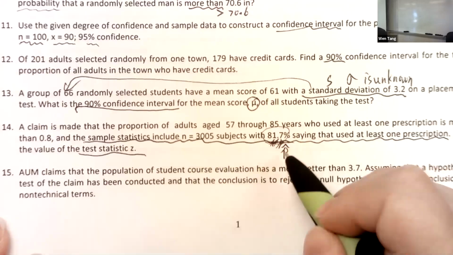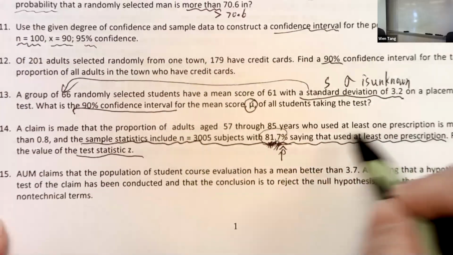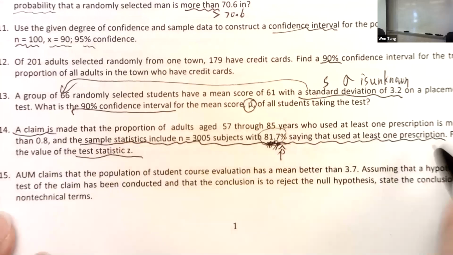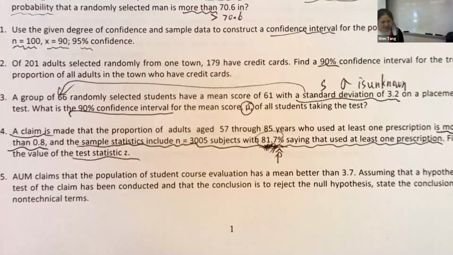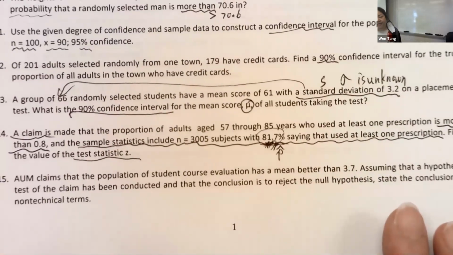So here, this value is not a claim. The claim actually is this one. The claim said more than 0.8. So this more than 0.8 is our claim.